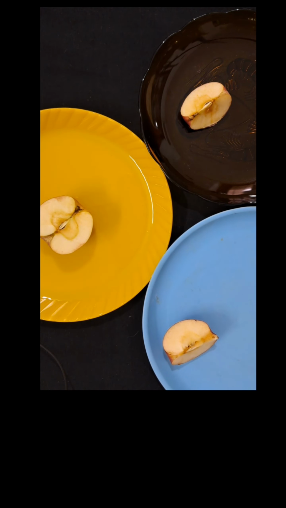While three pieces, like the one on the blue plate, are required to make a whole apple, and four pieces, like the one on the glass plate, are required to make a whole apple. Therefore, the biggest piece is the piece on the yellow plate. The smallest piece is the piece on the glass plate.